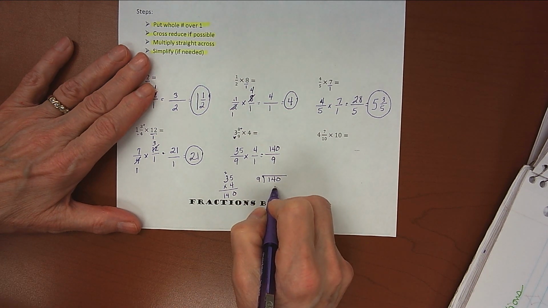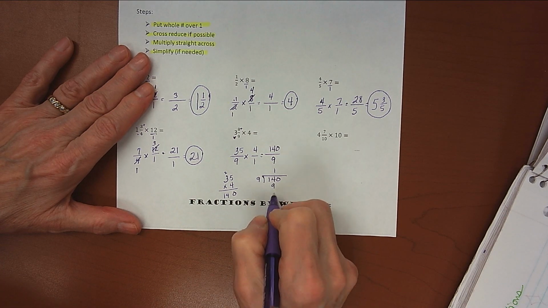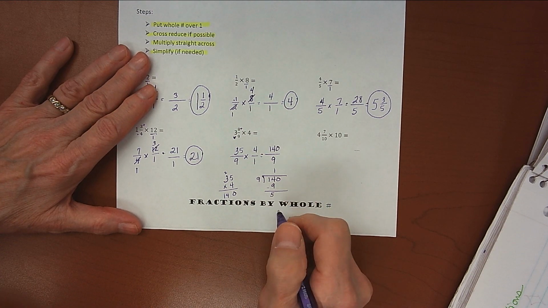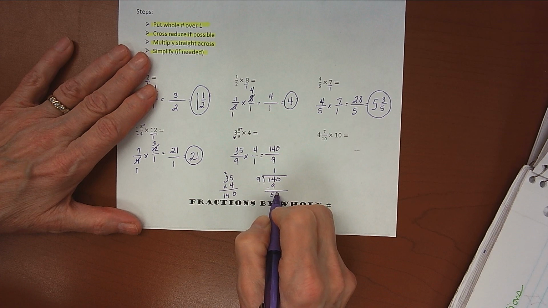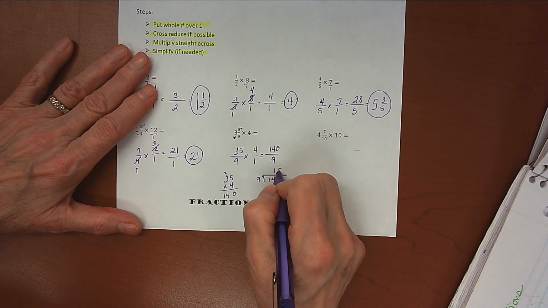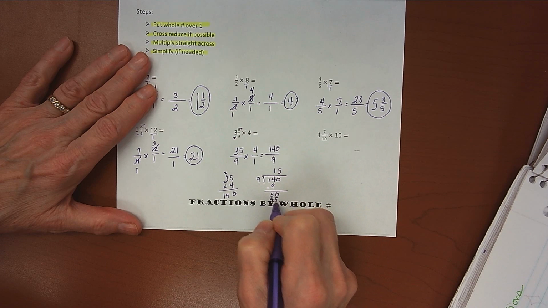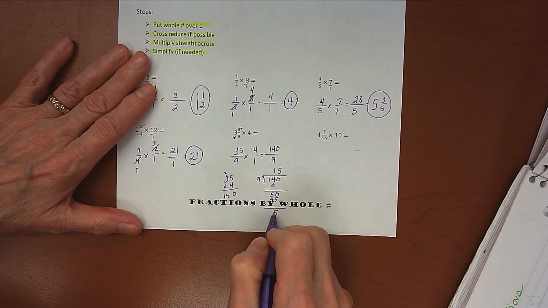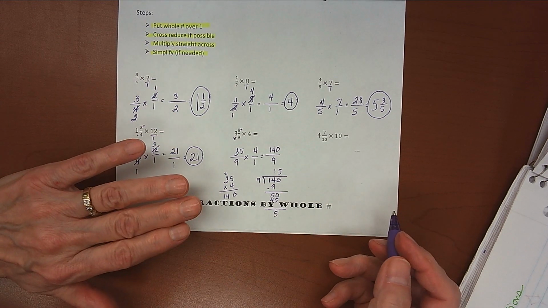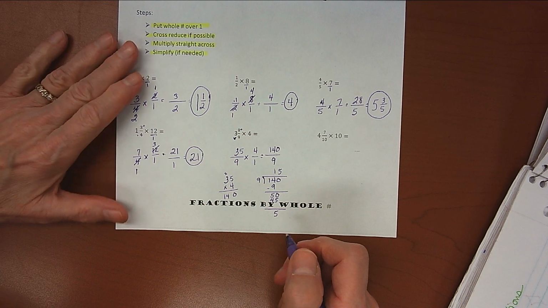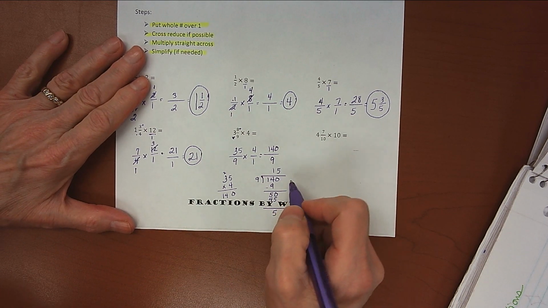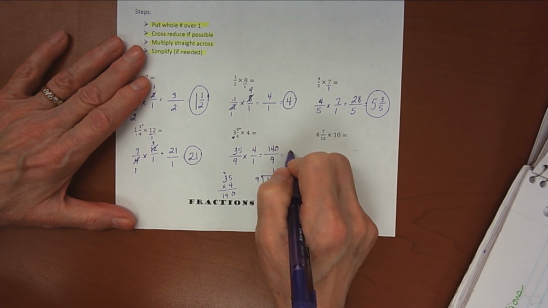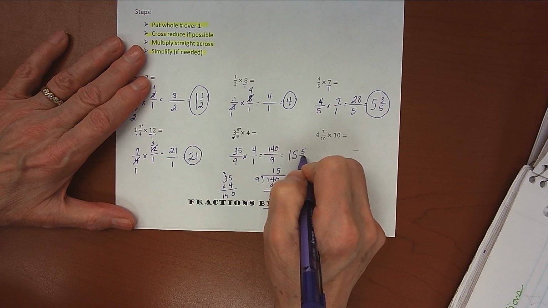9 divides into 14 one time. Subtract our 9 from 14 and get 5 left over. Bring down our 0. 9 divides into 50 5 times. That's 45. Running out of room here. 50 minus 45 is 5. So we're done. We don't add our decimal and keep going with this because we're working with fractions, not decimals. So we see that our whole number is 15 and our leftover numerator is 5. So this is 15 and 5/9.